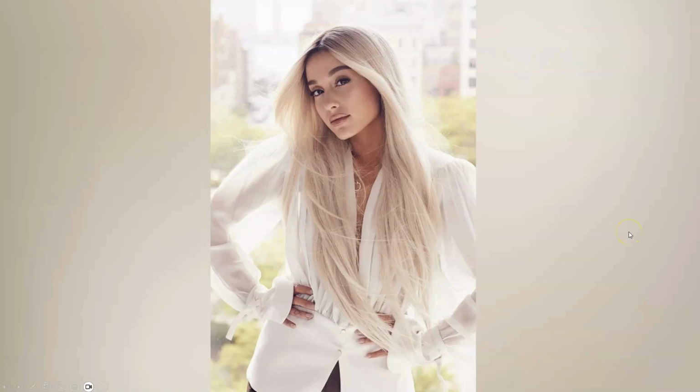Hi guys! Today we are going to take a look at Ariana Grande. I will make a color analysis video on Ariana if you're more interested, but right now we are only taking a look at her hair color.